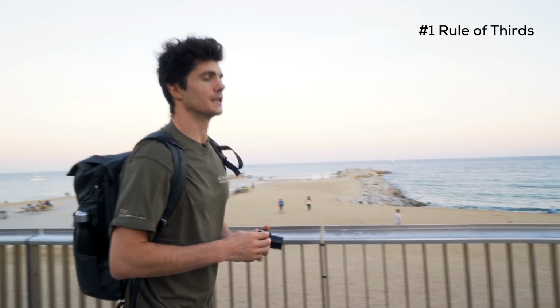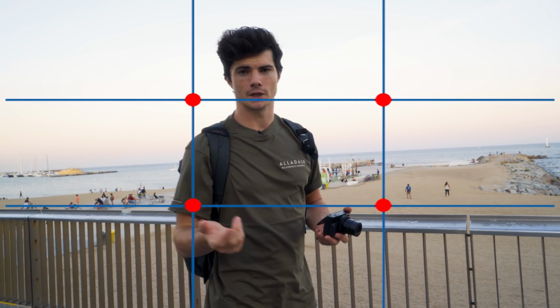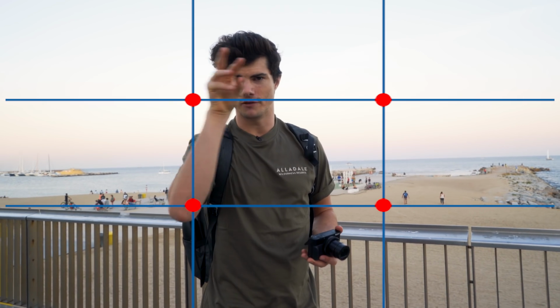So the first one is going to be the classic, you may have heard it before, it's the rule of thirds. What the rule of thirds means is keeping a grid in your mind or on your screen if your camera has that option, and then putting your subject within one of the intersecting lines of that frame. We're gonna wait a second.